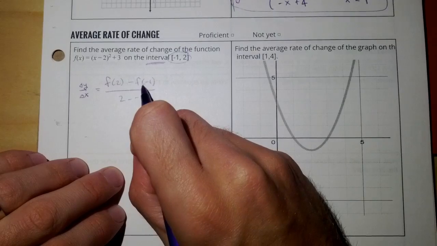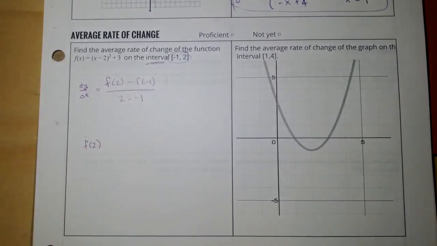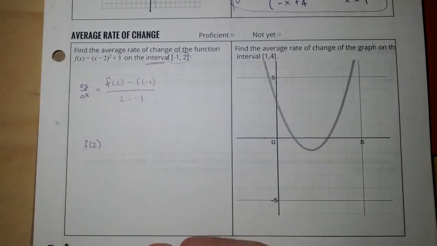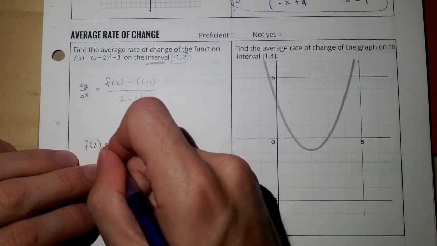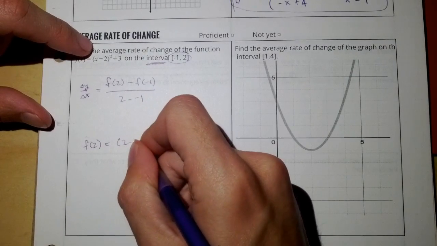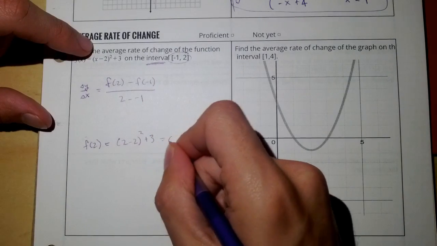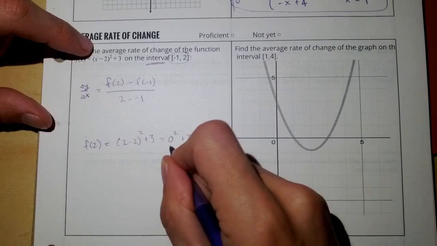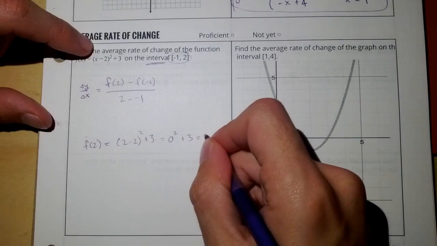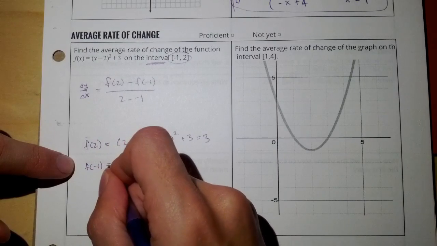For this, I need to find f of 2 and f of -1. Oh, excuse me. So f of 2 here, I use function notation. I have to plug in 2. So 2 minus 2 squared plus 3. 2 minus 2 is 0. 0 squared is 0, and then adding 3, I'll get 3. f of -1.